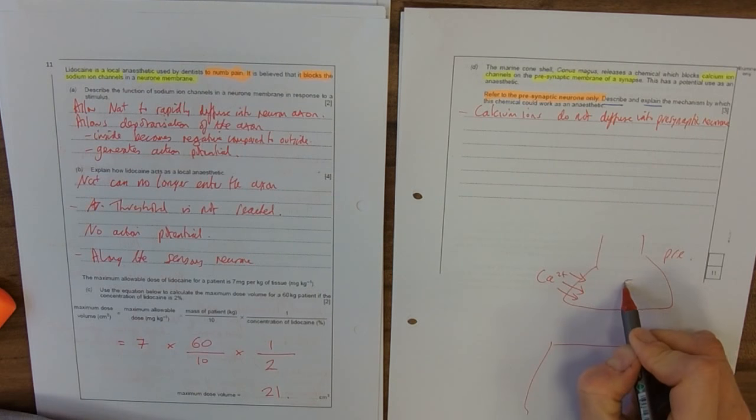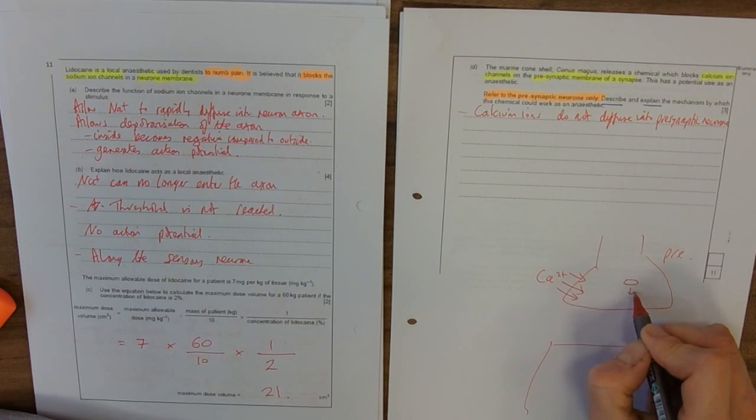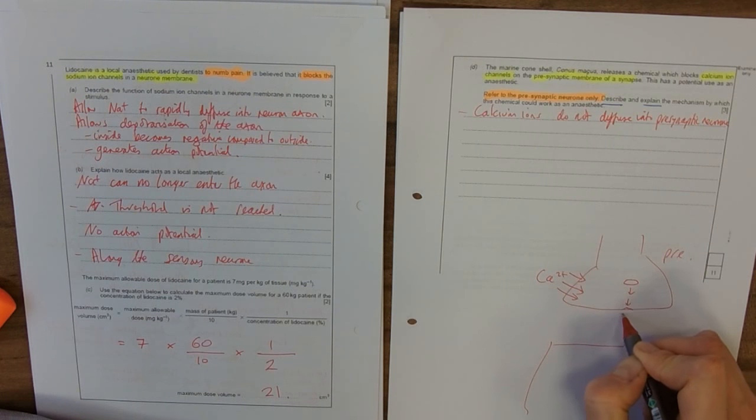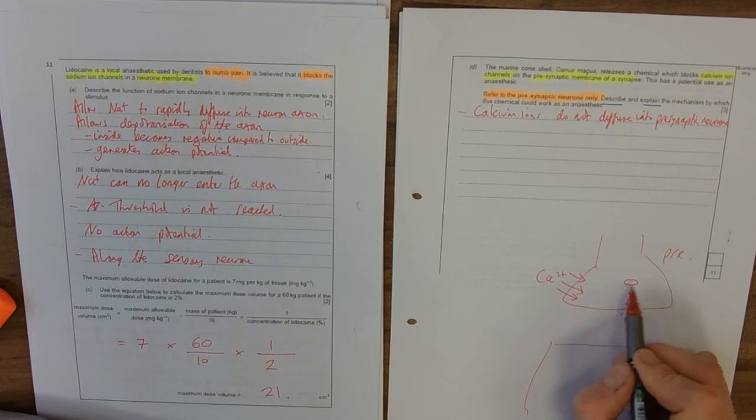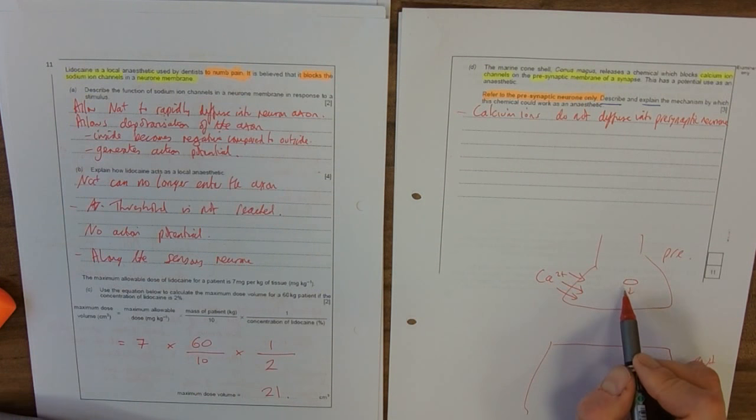Well, what will that then prevent? We usually have vesicles containing the neurotransmitter moving and then fusing and releasing the contents. Well, that's the next thing that's not going to happen, because that's the next thing on the list.